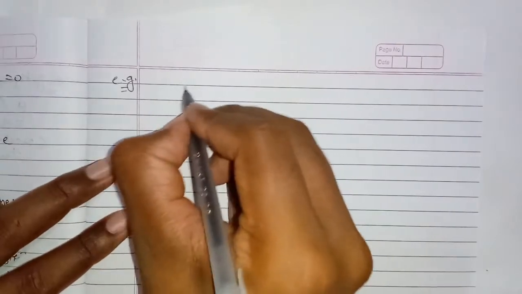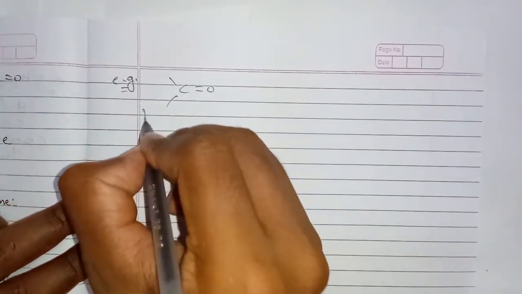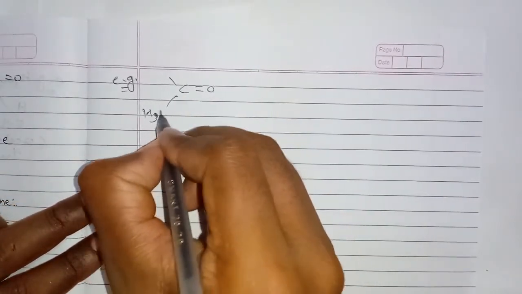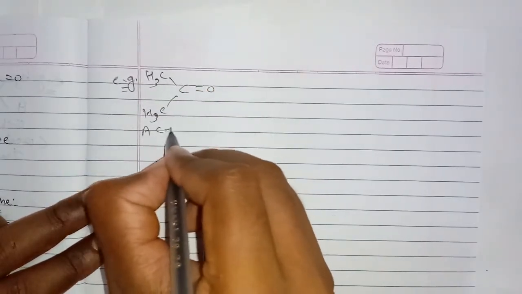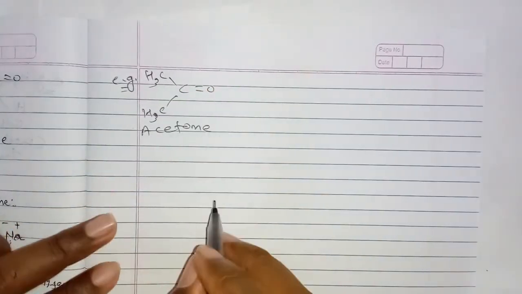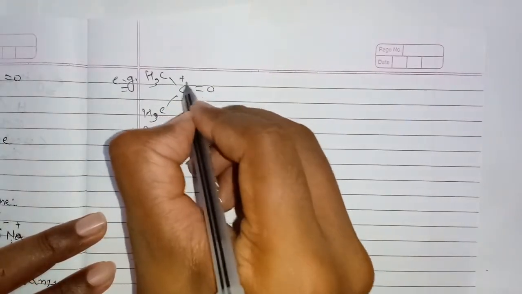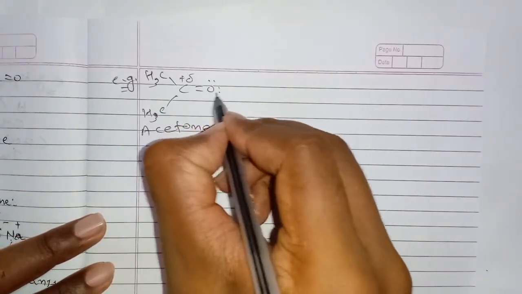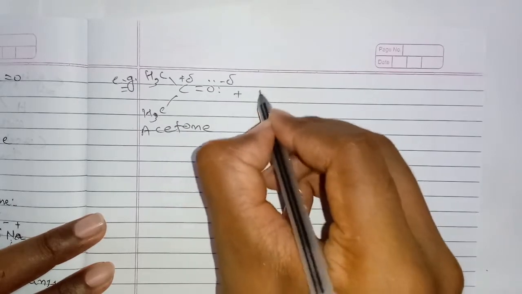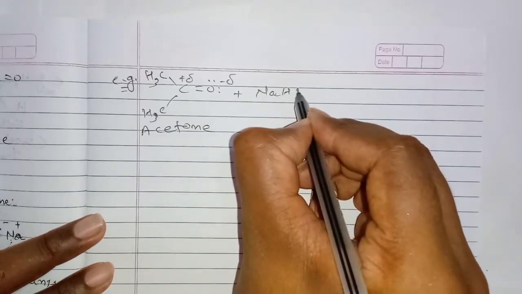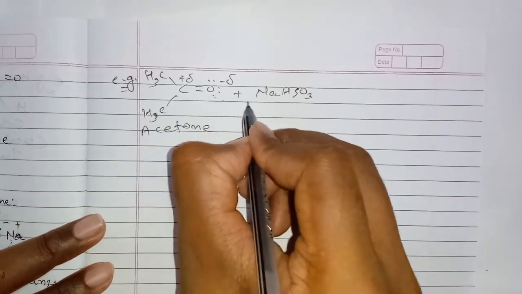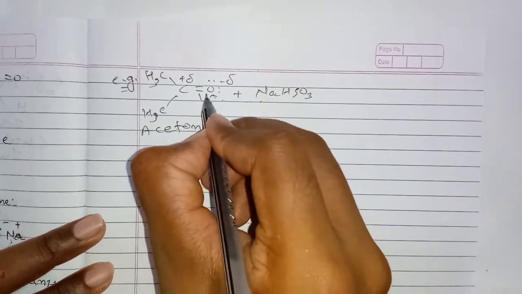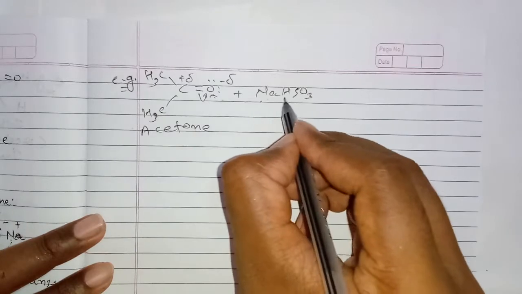Now another example for ketone, CH3COCH3, named acetone. It can react with sodium bisulfite. Sodium is attached with the oxygen. This will be converted to a lone pair of electrons.